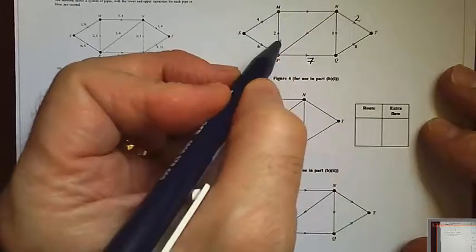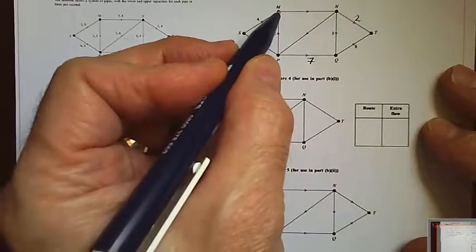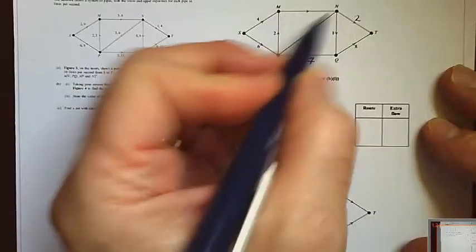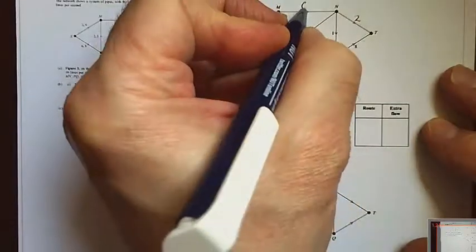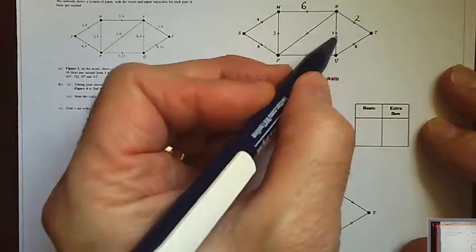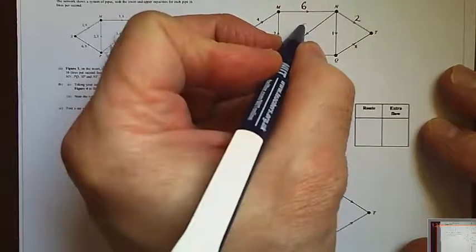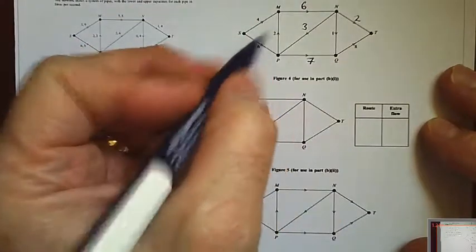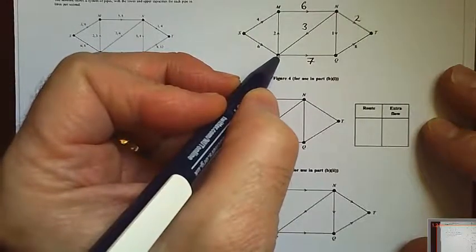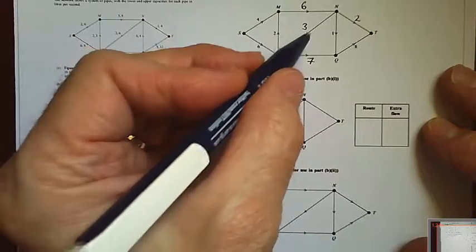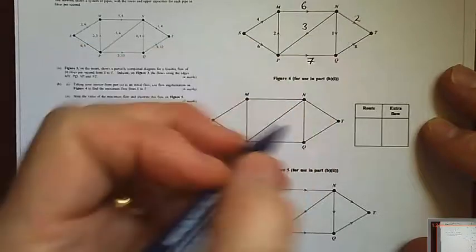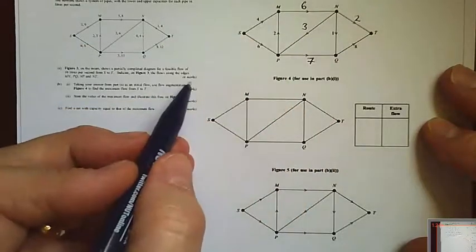However, we've got 6 here going into M, and the only arc going out is MN, so that must be 6. That's now going to enable us: 2 plus 1 is 3, so we must have 3 here. It should all now add up. So we've got 6 going in here, 2 going out there, another 3 going in here, so that's the 3 and 4 for 7. So now it all makes sense, and that's the first 4 marks dealt with.